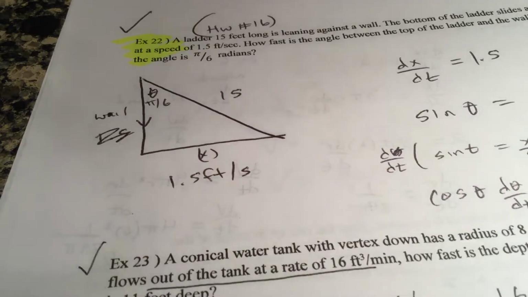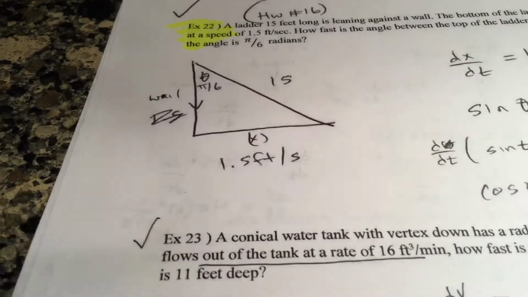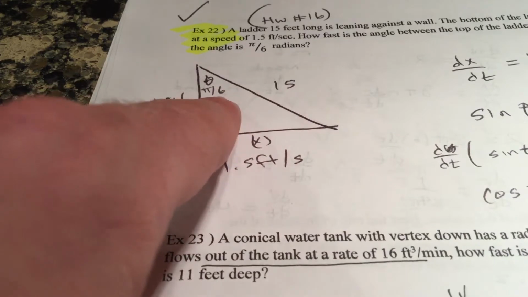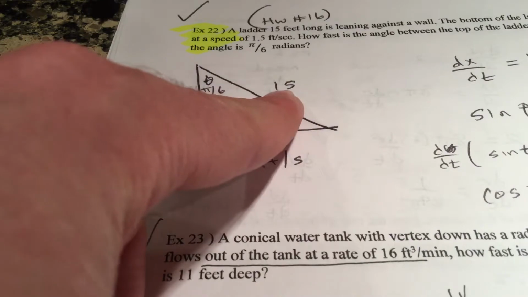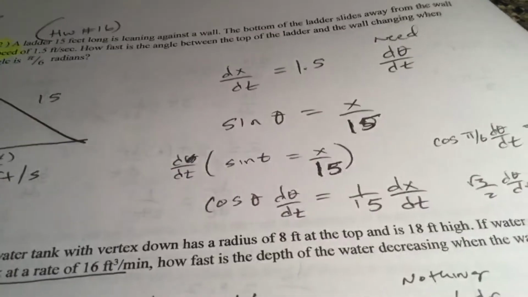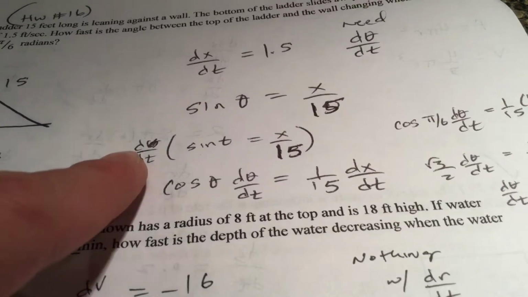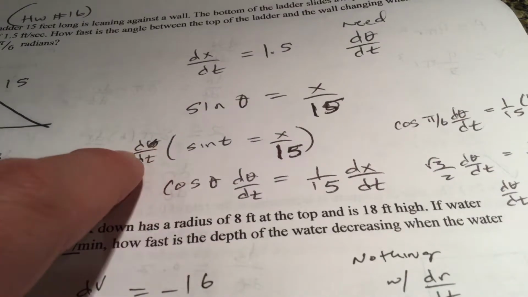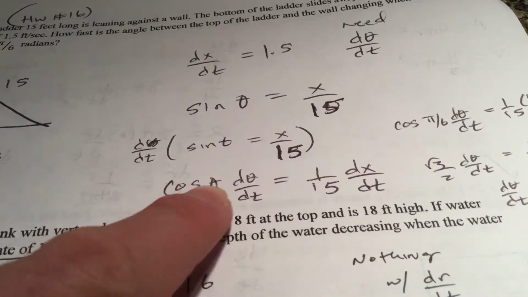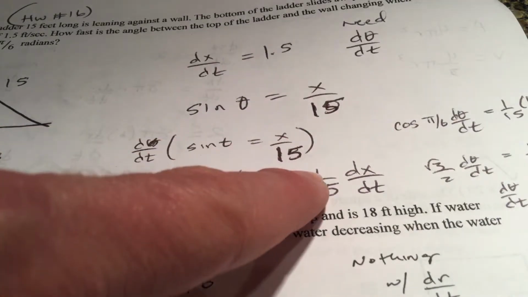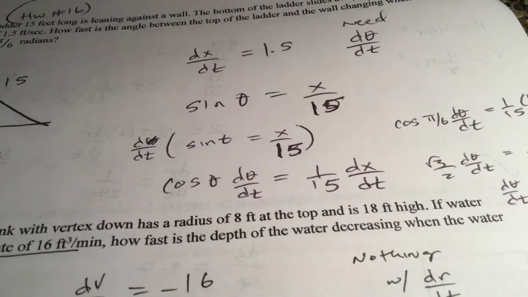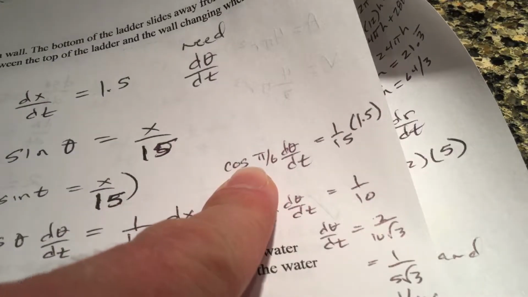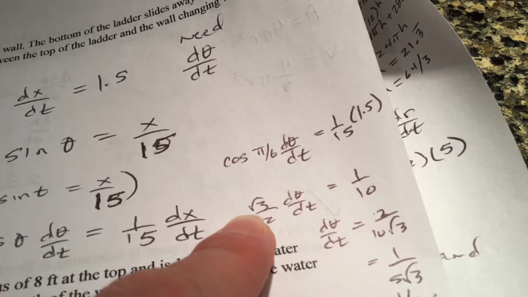So if I go here, I can say that sine of theta is opposite over hypotenuse. I know this is pi/6. I've got to use that 15. So sine of theta is x over 15. I'm going to take the derivative of that. So cosine theta, d theta/dt, is equal to 1 over 15 dx/dt. That's another way to write x over 15, 1 over 15. Okay, so cosine of theta, that's just cosine of pi/6, right? Because we're evaluating it when that angle is pi/6. Cosine of pi/6 is root 3 over 2.